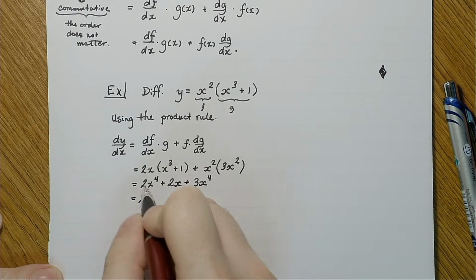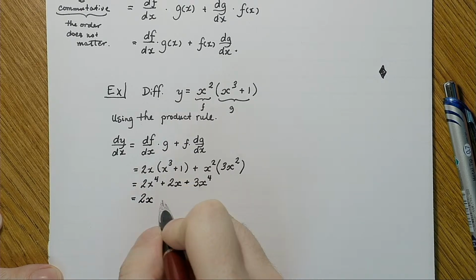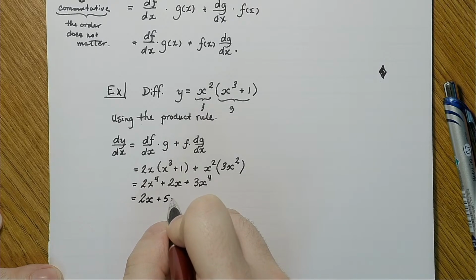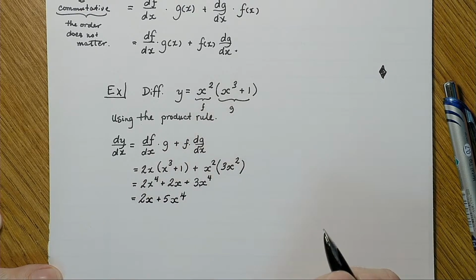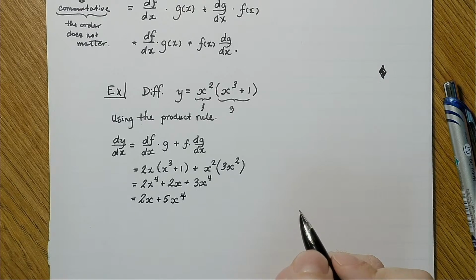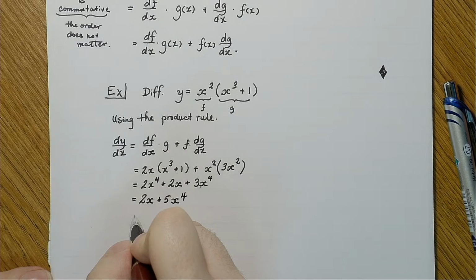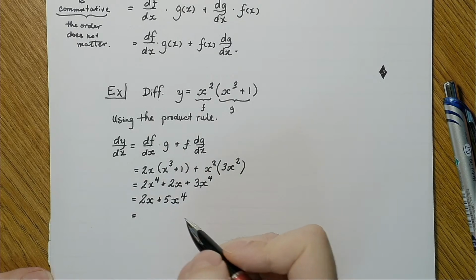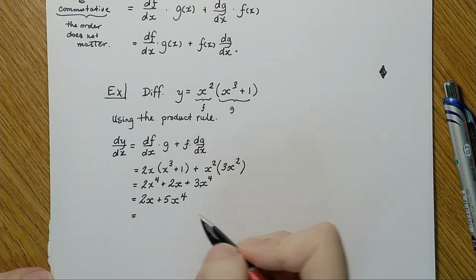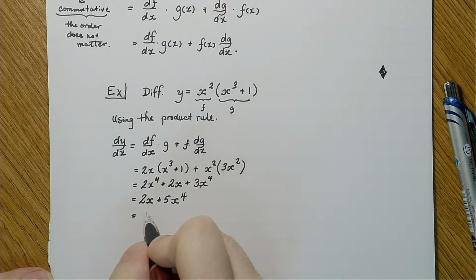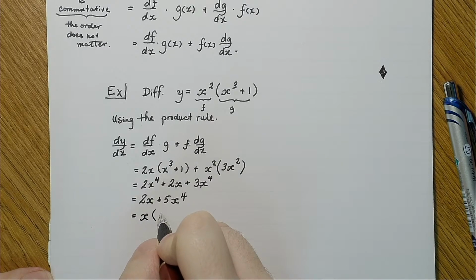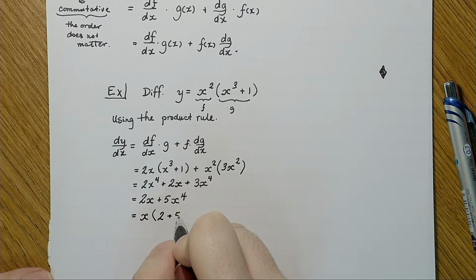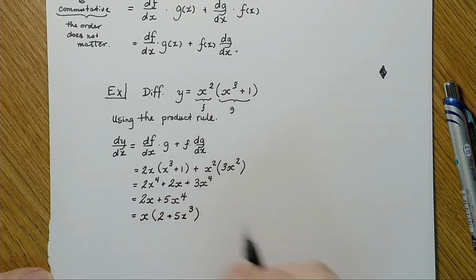I have 2x, and 2 plus 3 gives me 5x to the fourth. I think that's good, or it depends on certain textbooks. I can't factor out 2 and 5, they are prime, so x can come out, and I'm just left with 2 plus 5x cubed.